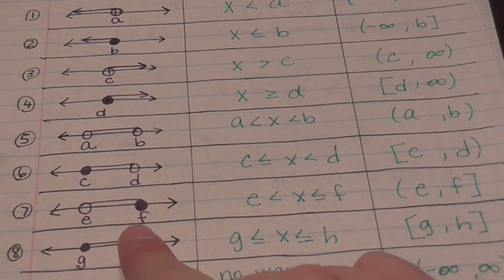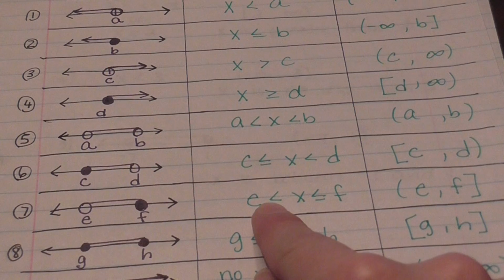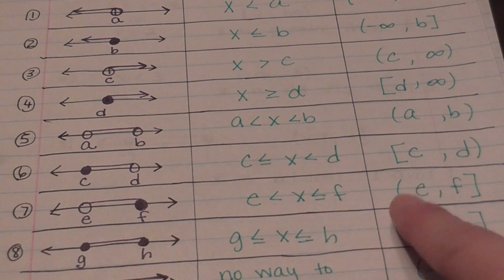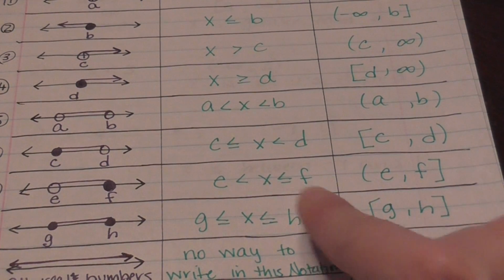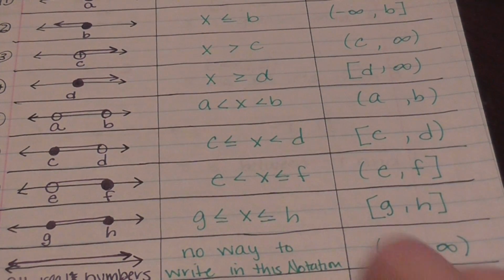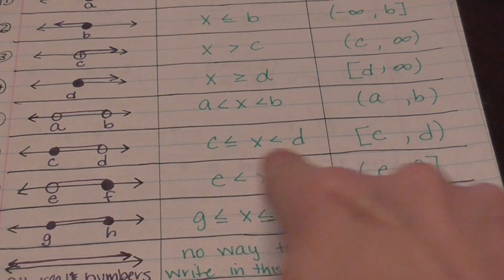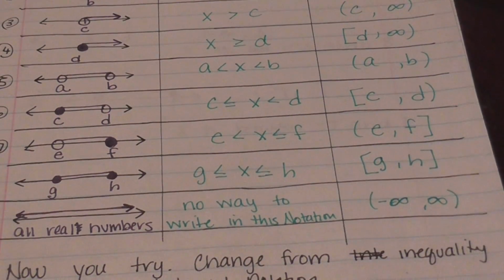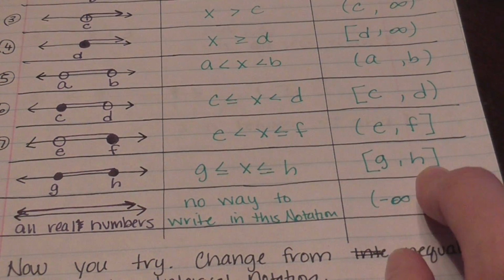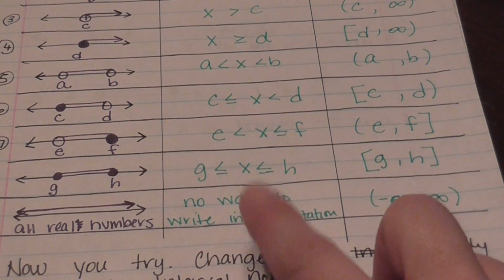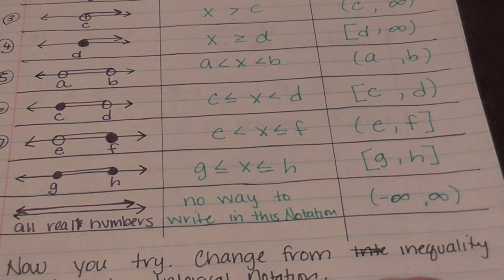Then we've got E going to F. E does not have an equal to sign because it's open, so it has the parentheses. The closed circle gets the or equal to sign and the brackets. So these things all mean the exact same thing. Keep that in mind. Going from G to H where they both equal would put you in brackets on both ends. All real numbers is technically no way to write this in this notation.